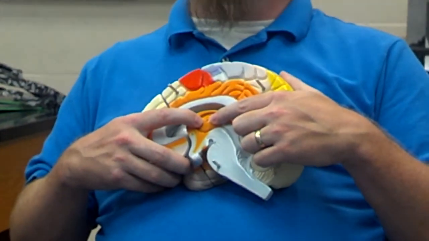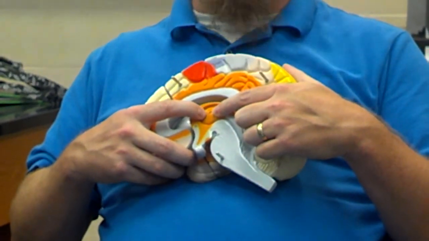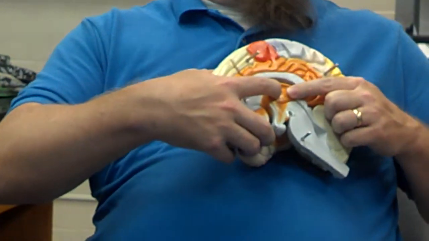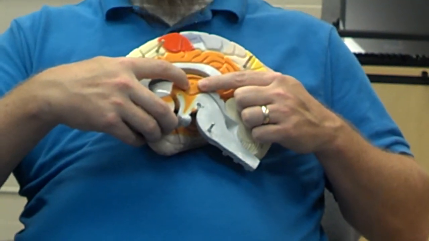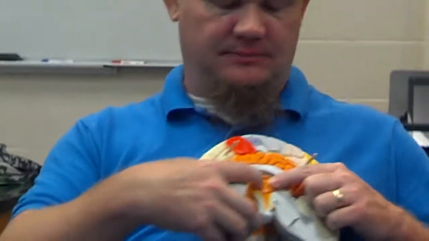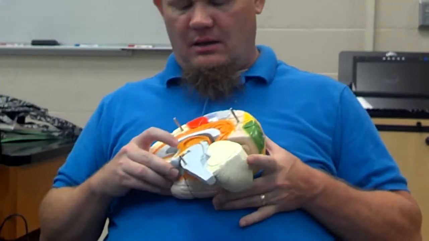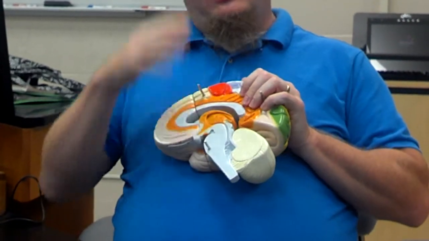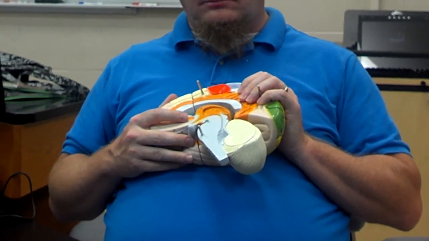That dot, you could call it one of two things. It's either the intermediate mass of the thalamus or massa intermedia. If you choose to call it the intermediate mass, you must say intermediate mass of the thalamus. Or you can say massa intermedia. This little dot in the center. You actually have to slice through that dot when you go to separate the two halves of the brain.